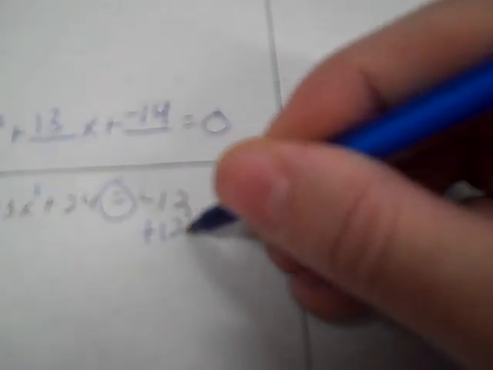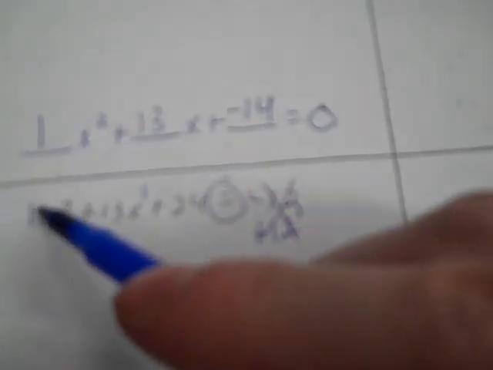So a negative 12 is like a minus 12. What would the opposite of minus be? Plus. Now 12 didn't have an x. Find a number over here without an x. That has an x. That has an x. That does not. So that's where I can do the other plus 12.